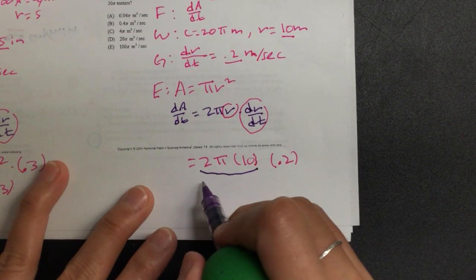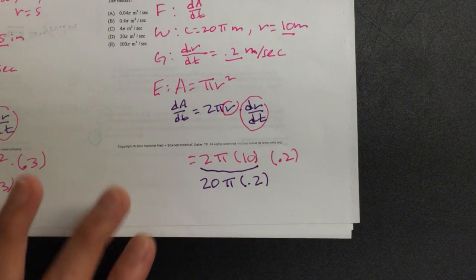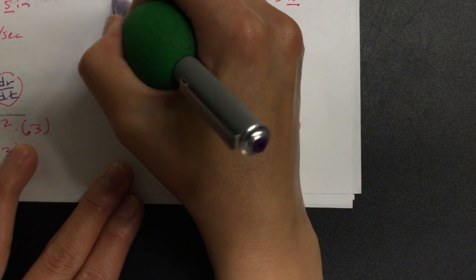So all that is gonna give us 20 pi. And when I multiply that by 0.2, we have 4 pi, which is C.